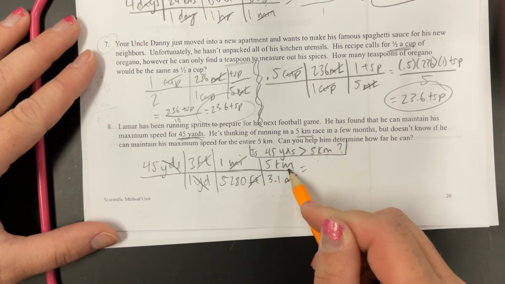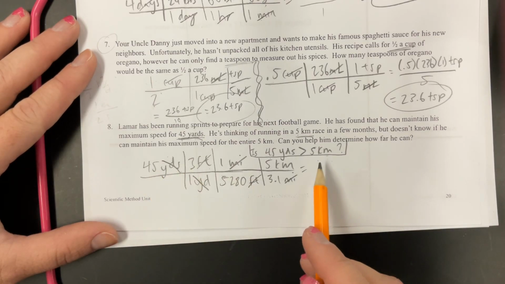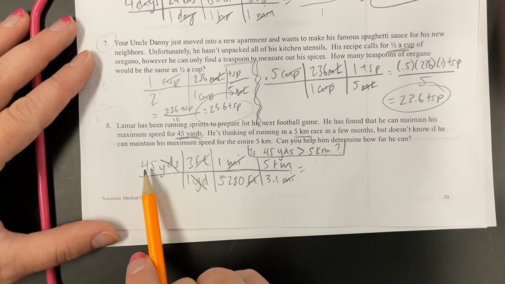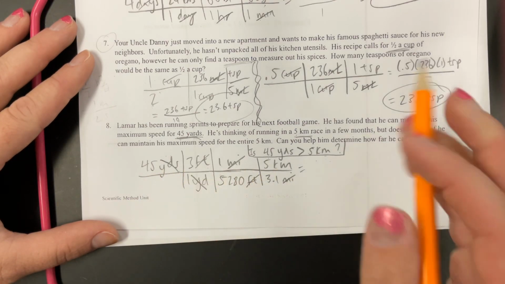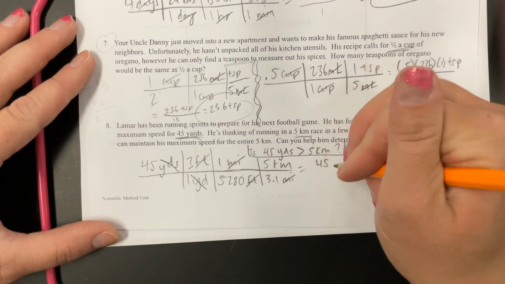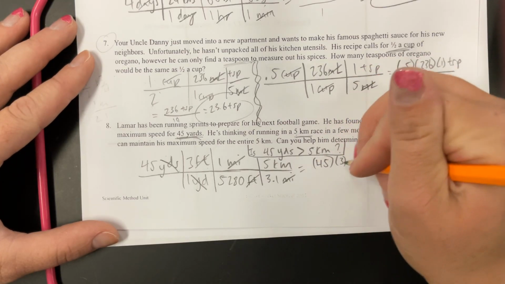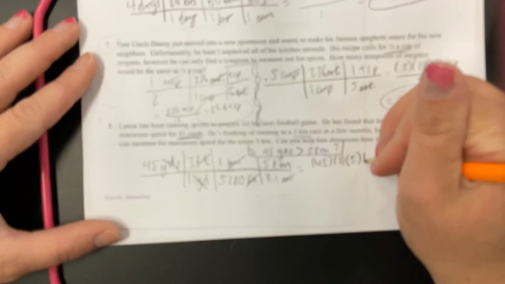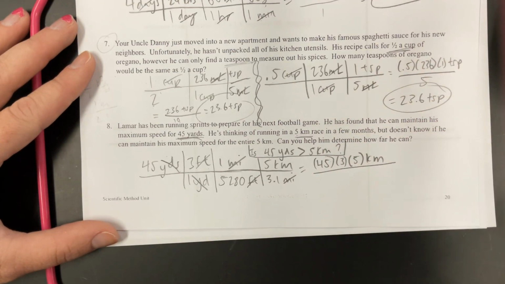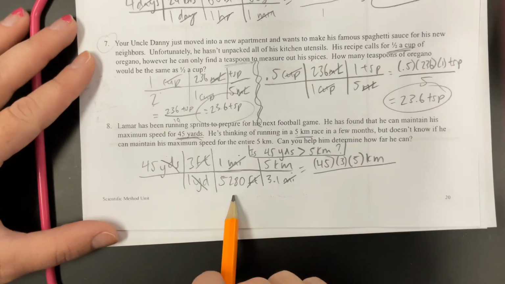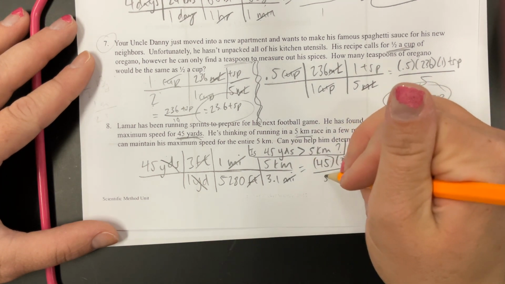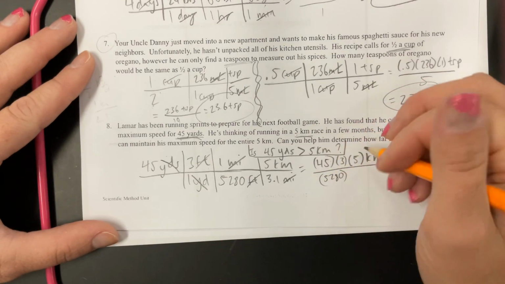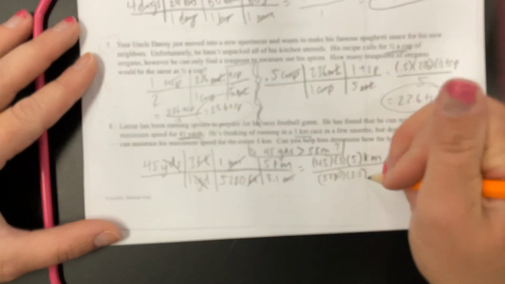Okay, so now I'm in kilometers, that's my goal. So now I just have to multiply straight across, and that will get things in the same unit so that I can at least compare them. So 45 times 3 times 1 times 5. I'm gonna just write that as 45 times 3. I'm gonna make the 1 silent because anything times 1 is just the number itself. And then I'm gonna keep kilometers chilling. And then in the bottom, 1 times anything is just the number itself, so I'm gonna not worry about the 1. And I'm gonna do 5,280 times 3.1.